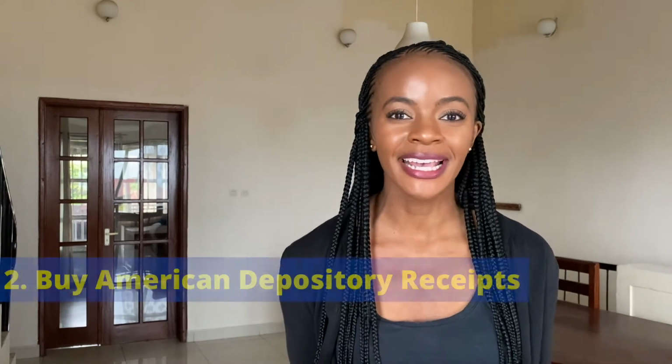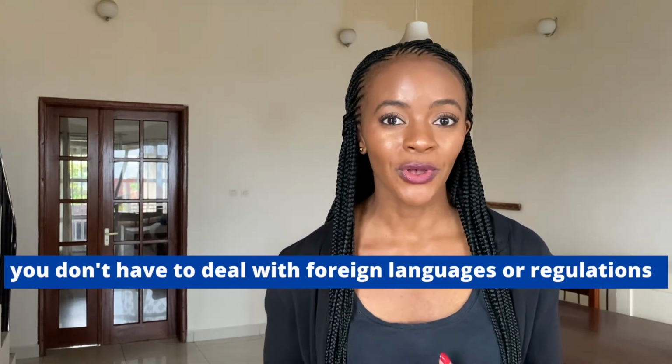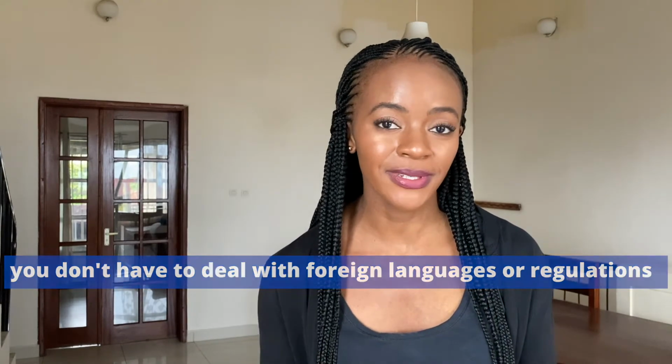A second easy and simple way you can invest in international markets is by buying American Depository Receipts, ADRs. So basically, ADRs are US traded securities that represent ownership in a foreign company. So say for example, Alibaba, which is a Chinese company, has ADRs in the US, and when you buy an Alibaba ADR, you're buying ownership in Alibaba in China. So ADRs are dollar denominated and trade across various exchanges, so you don't have to deal with foreign language issues or even like foreign regulation issues.